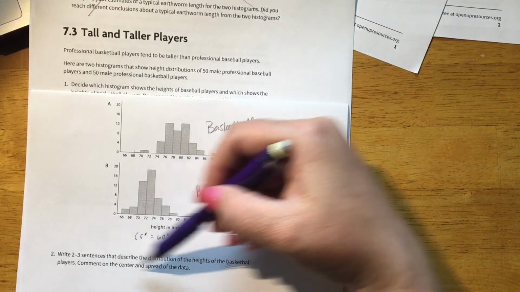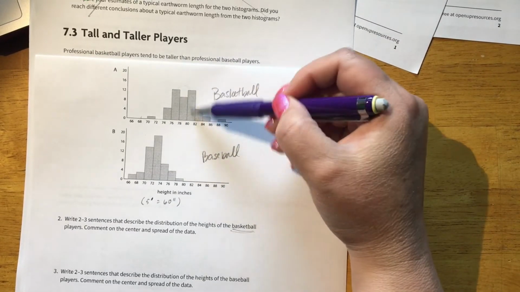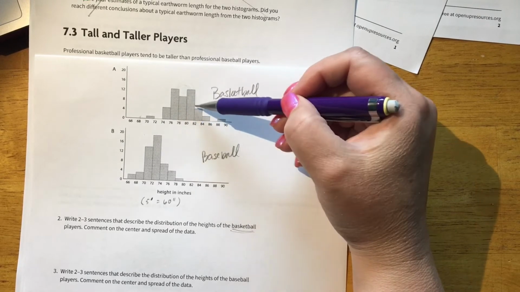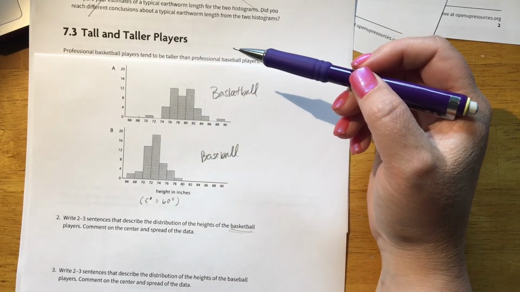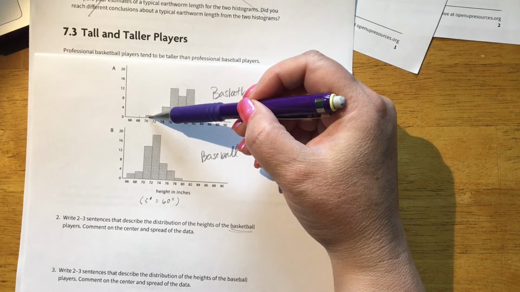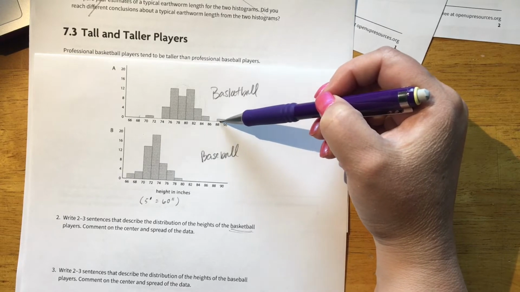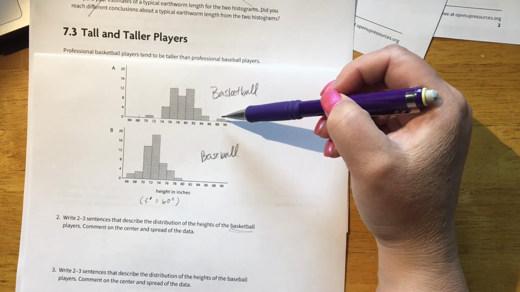So anyway, I'm not going to write these sentences for you. I think you can write those yourself, right? Most of the players are going to be between 76 and 82 inches tall. There's very few. There's only one guy that's a really short guy, and there's only one guy that's super-duper tall. I bet we can guess who that guy is, right?